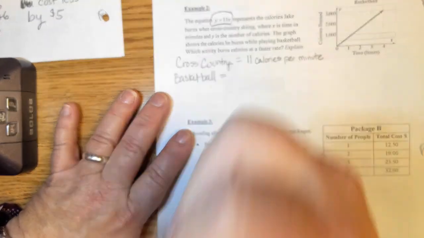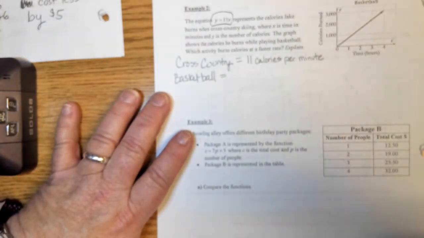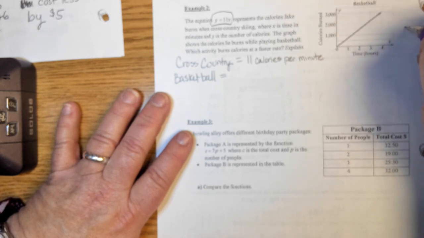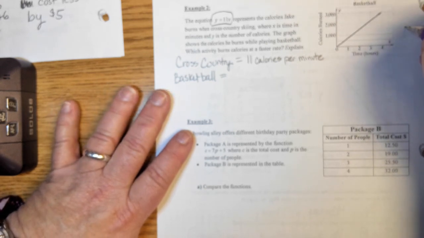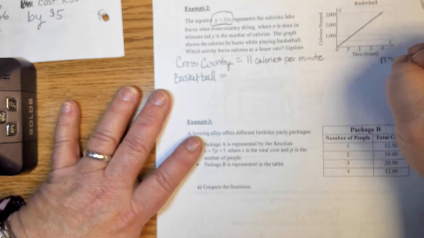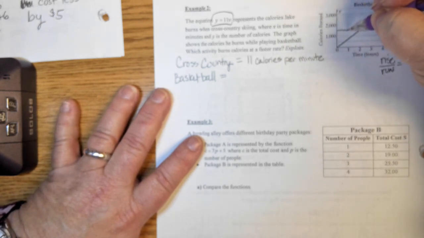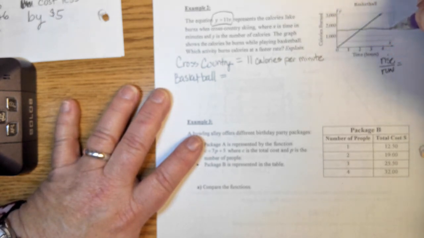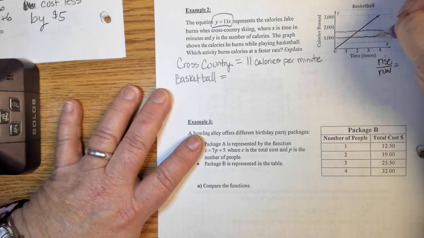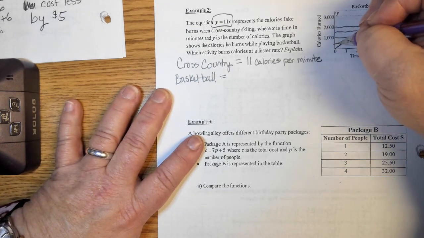Basketball, we've got to do a little work here, okay? First off, we're on a graph, so we're going to do what? Rise over run, correct? And I know it's kind of hard because this kind of didn't mimeograph correctly. So here's a line, here's a line, here's a line. So what are these lines going?